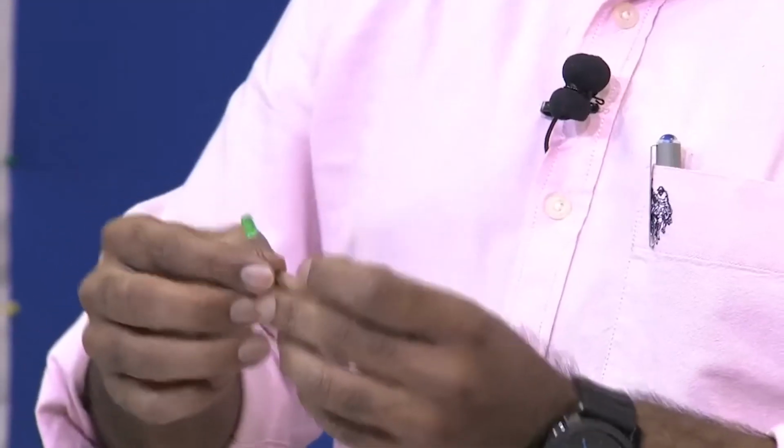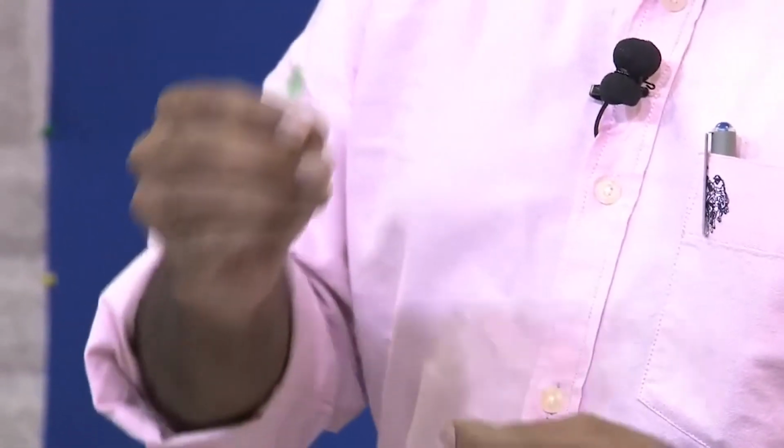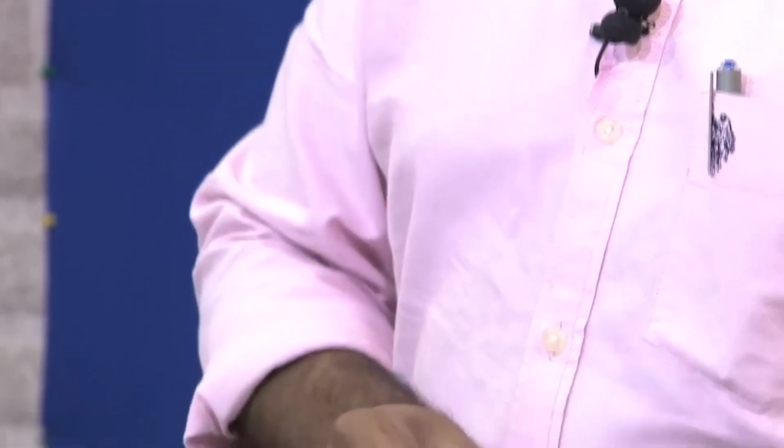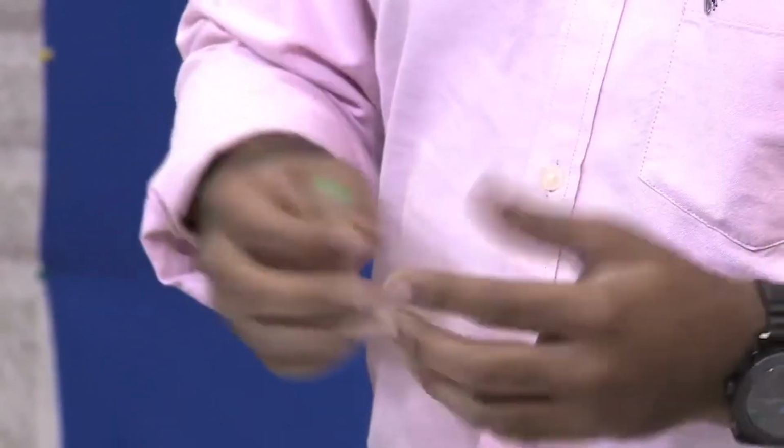Now, there is another easy way of identifying anode and cathode, but let us not go in that crude way of understanding which is anode and which is cathode. We will see how to understand which is anode and which is cathode in a diode, whether it is a PN junction diode or an LED. We can always use an equipment called a multimeter. So, we will see about the multimeter in a while.